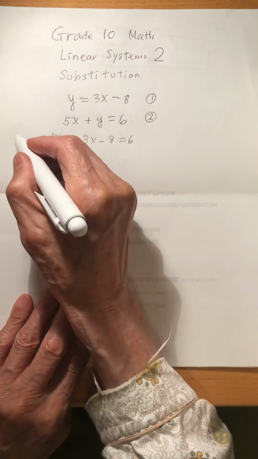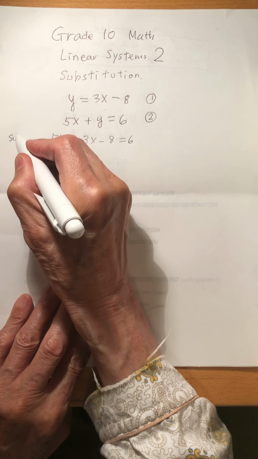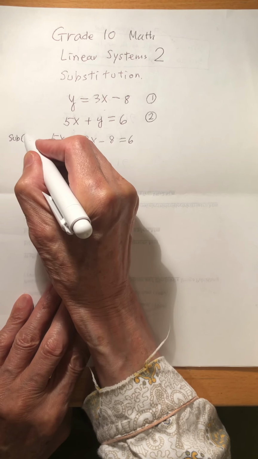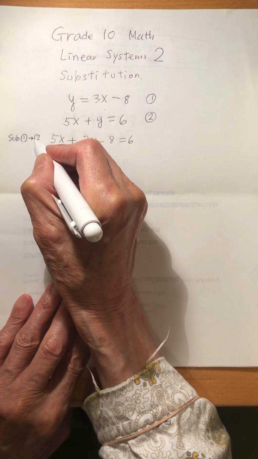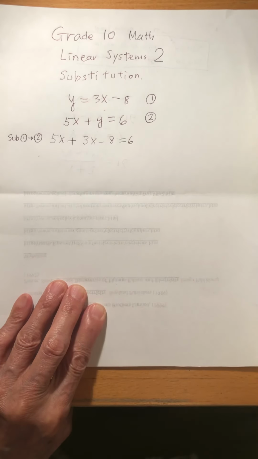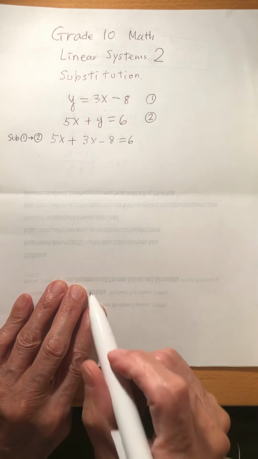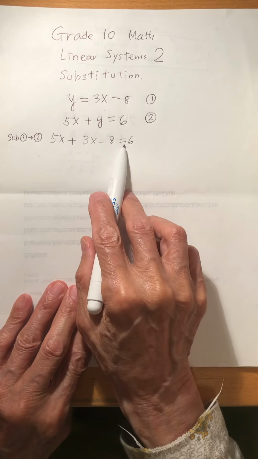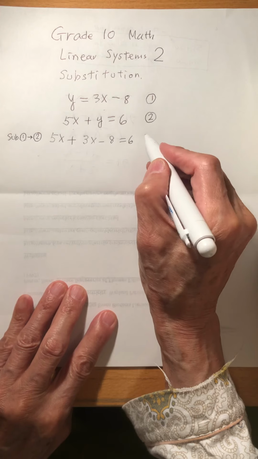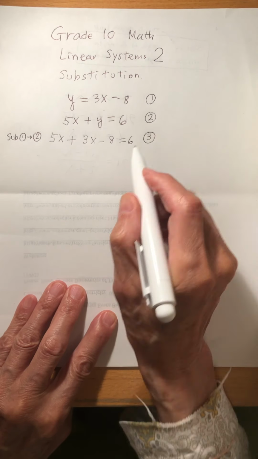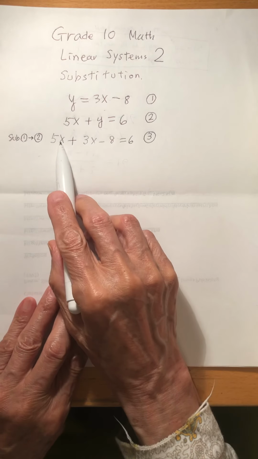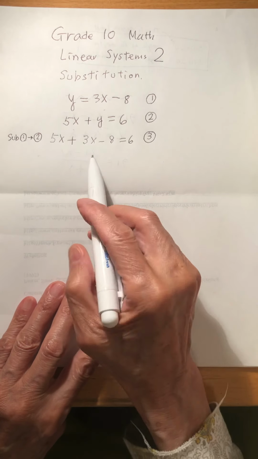So I substitute 1 into equation 2. And when I do that, I get this. I call this equation 3.